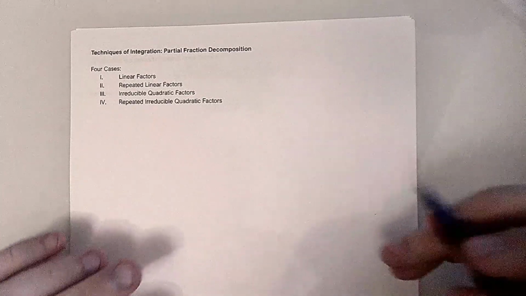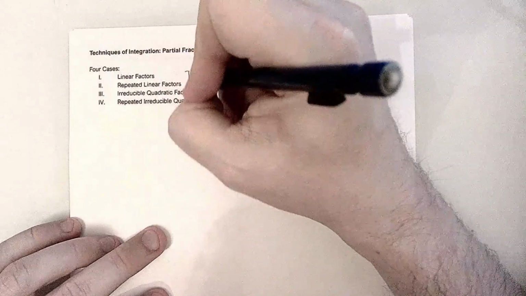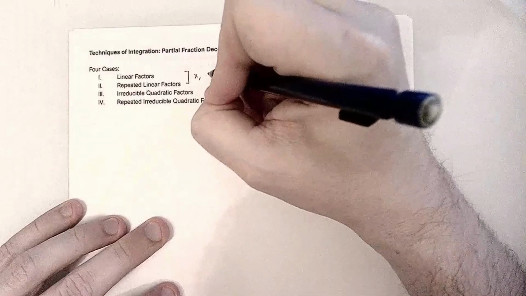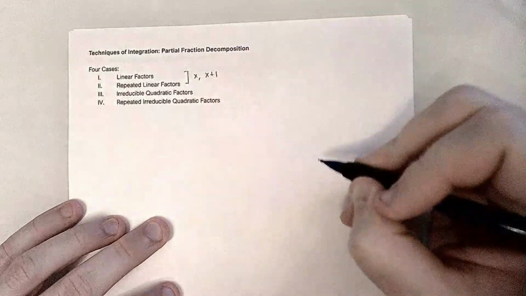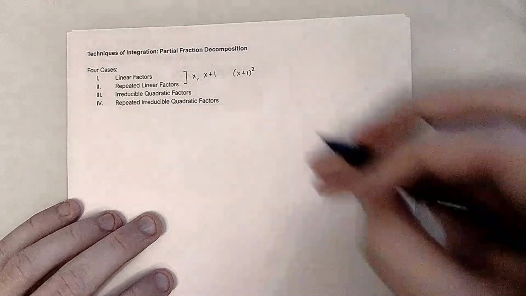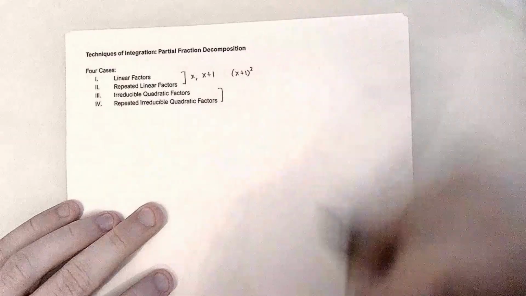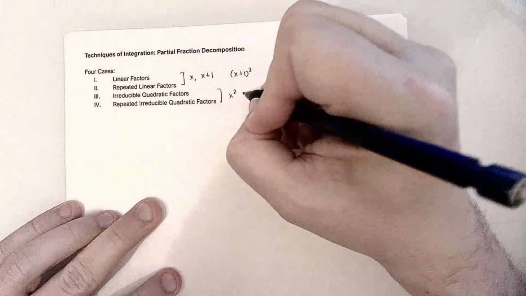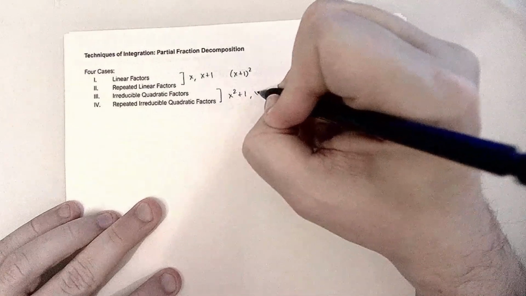In partial fraction decomposition, we have four cases. And if you really look at it, we actually have two with two different types. The first two deal with linear factors, which is things like x plus 1. And then when they're repeated, we get x plus 1 squared, and so on. These two deal with quadratic factors, which are things like x squared plus 1, x squared plus 4.